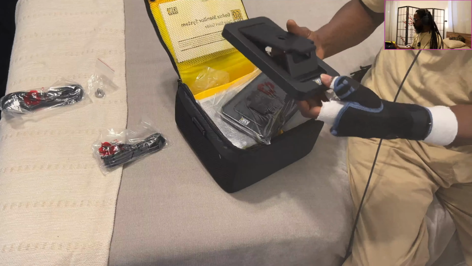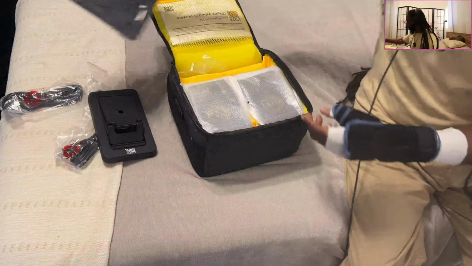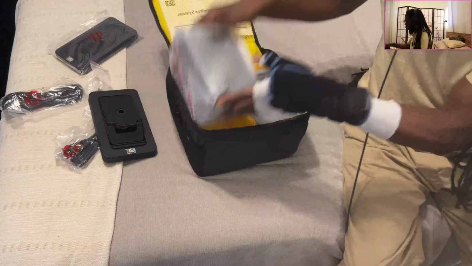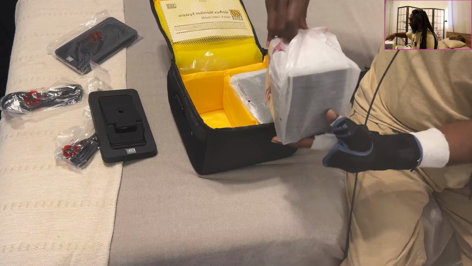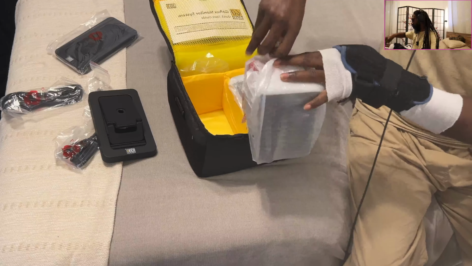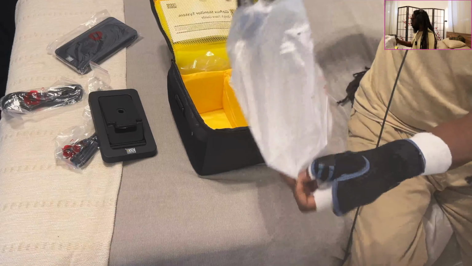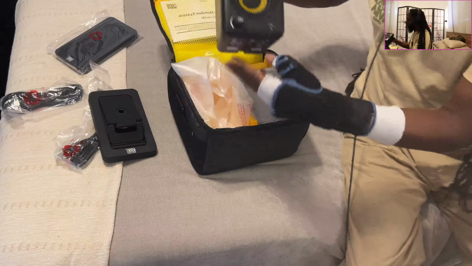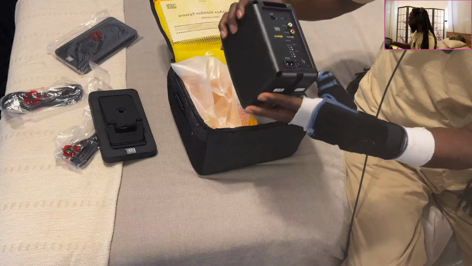Kind of cool. Here's the monitor itself. It looks like the monitors themselves are the last things inside the box. Here's the monitor. This is probably the right one with all the controls and stuff on the back.